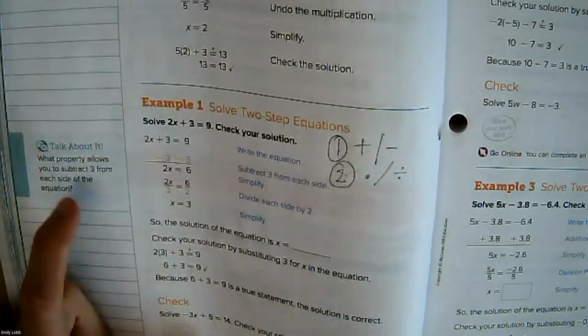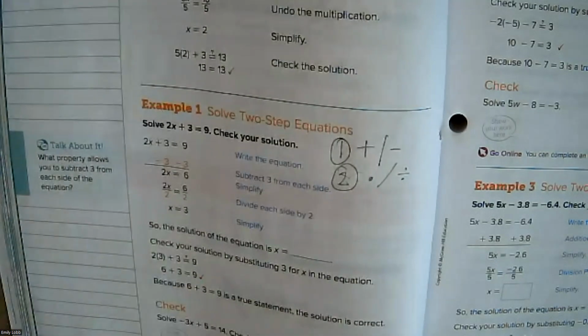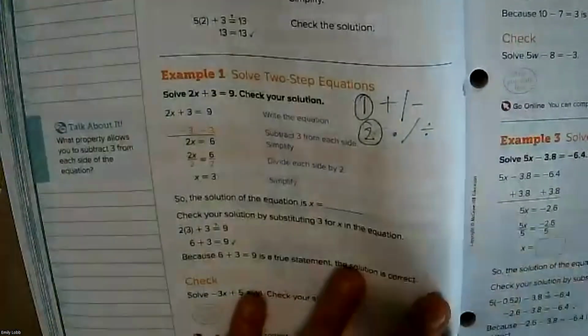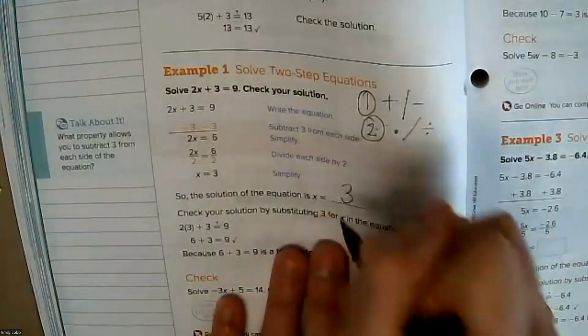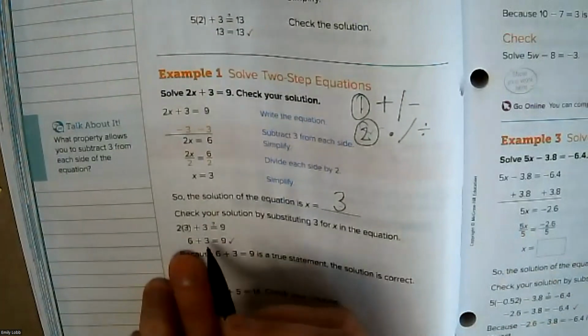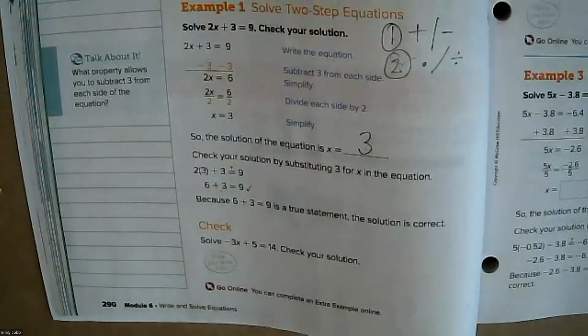The reason we divide by 2, remember, is because 2 divided by 2 is 1. 1x we just write as x. So in other words, the solution of the equation is x equals 3. Then they're putting 3 back in for x here to be sure 9 does equal 9. Okay. So now try the check here.